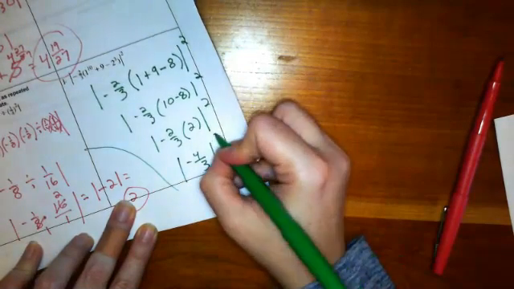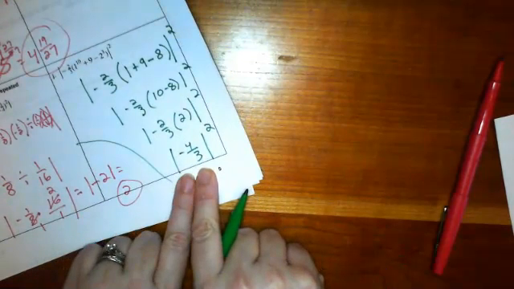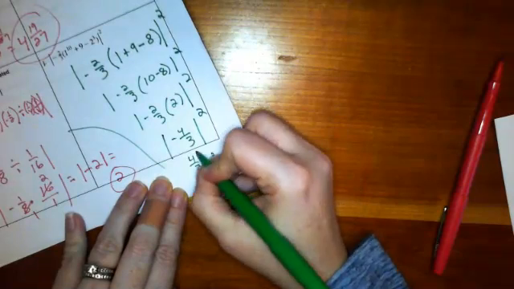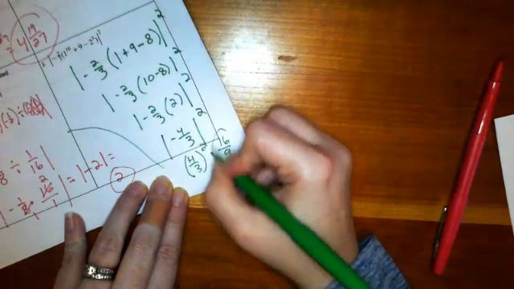Squaring that. The absolute value of negative 4/3. Absolute value comes first. That's a grouping symbol. It's going to be 4/3. Can't forget to square. That's going to be 16 over 9.